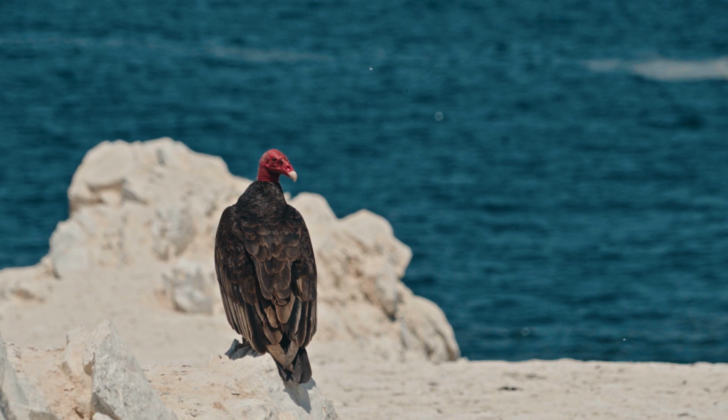So to wrap things up and show you how this all comes together in a practical session, you're now seeing me grading a piece of footage from start to finish in real time with no cuts or interruptions so you can see the workflow in action.